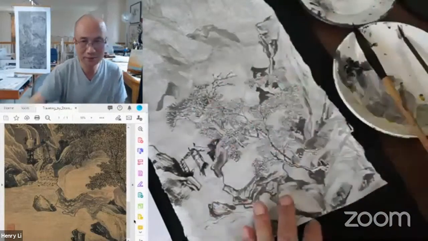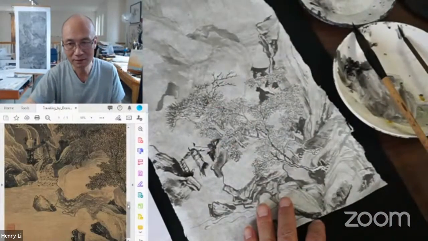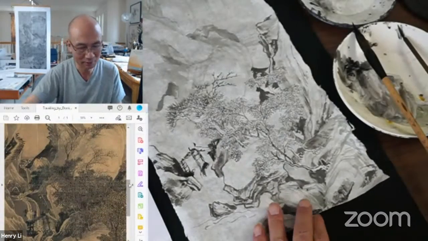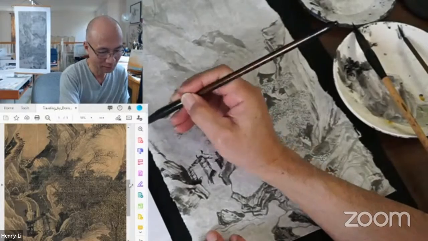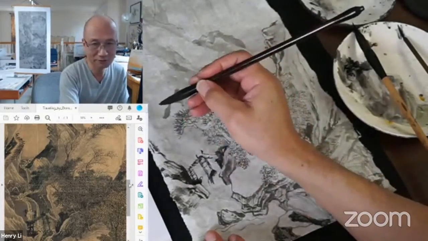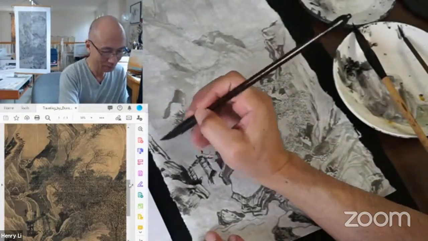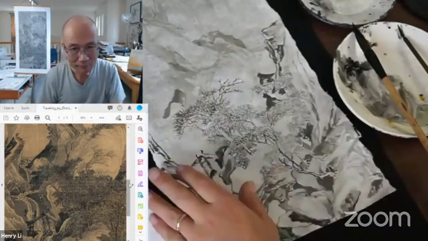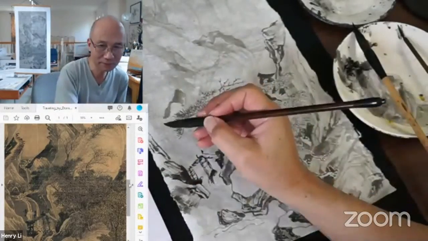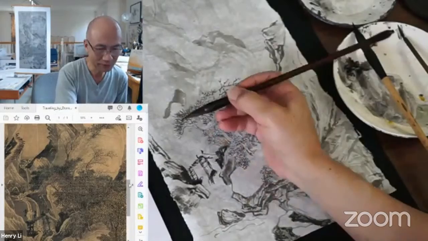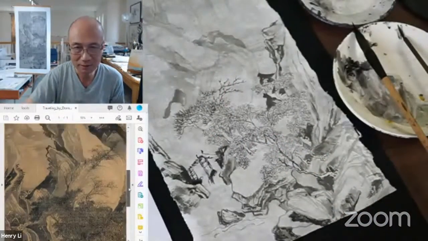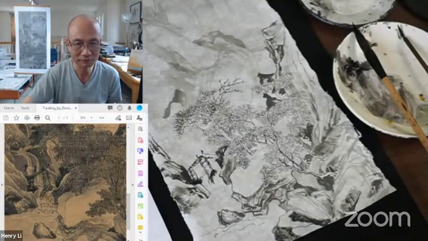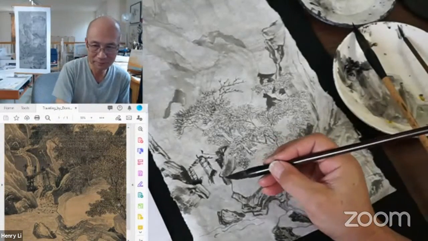So let me just continue to finish this side of the river. I think that's a cliff, basically like that. And there are several falls, like 1, 2, 3. We can do the first one maybe today to finish.